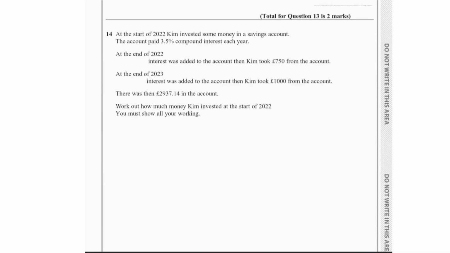So for this, first I'm going to assume that this amount that you started with in 2022 is x. Okay. So we find the compound interest in 2022. That's going to be x, which is our principal amount, times the rate of interest is 3.5.